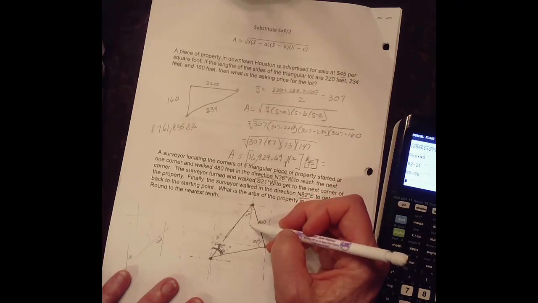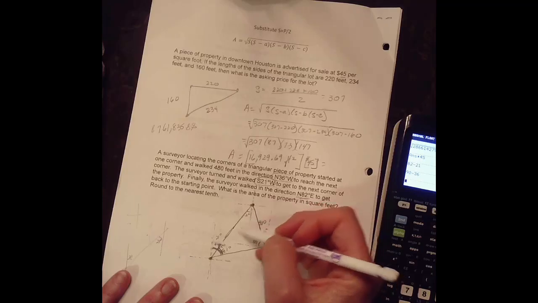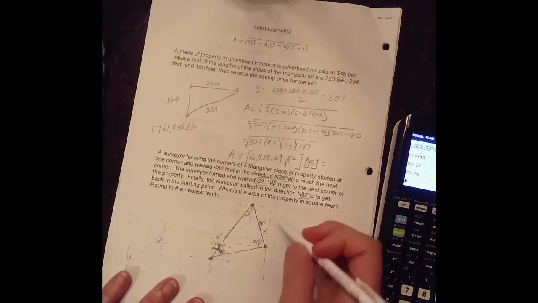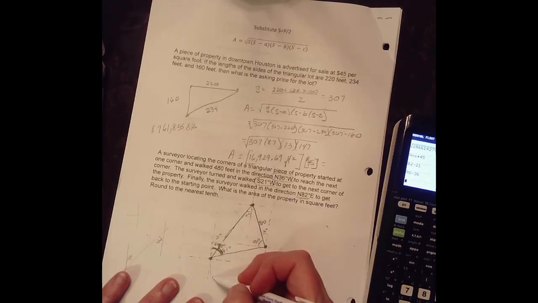So I know that I have this one. Here's my transversal. What if I had this one as a transversal? So if I had this line and this line, if it was cut by a transversal, okay, I think I got it.